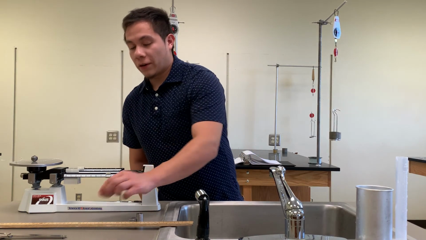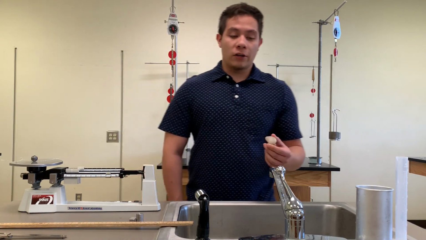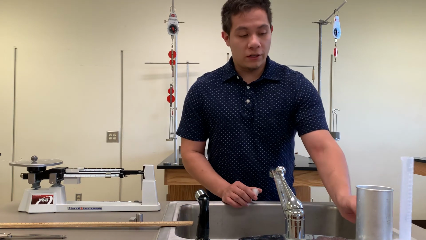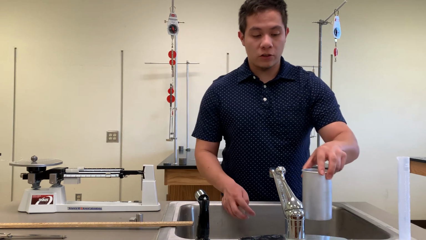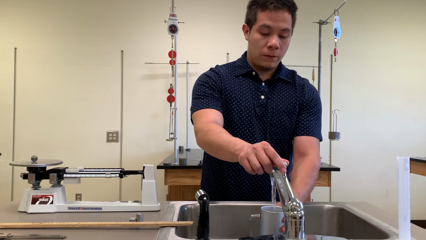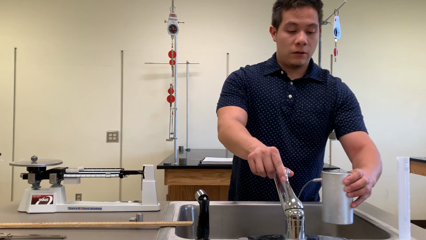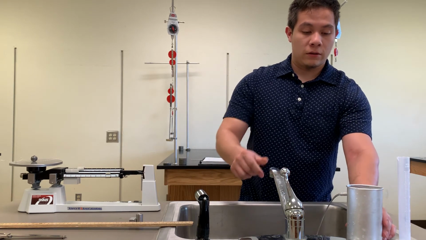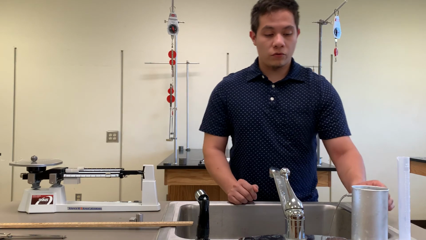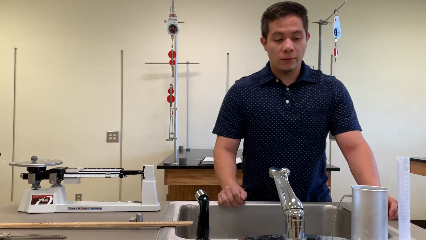Moving on to our irregular object, to find the volume we need to do the volume displacement trick. Let it drip until it does not drip anymore.